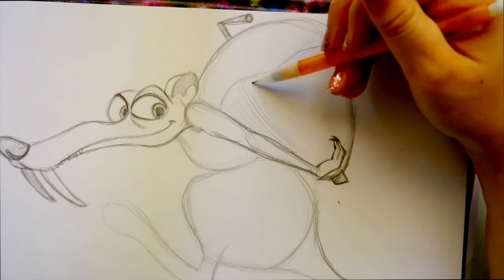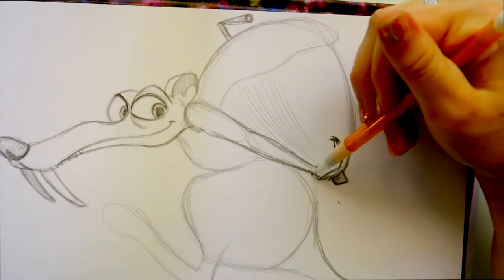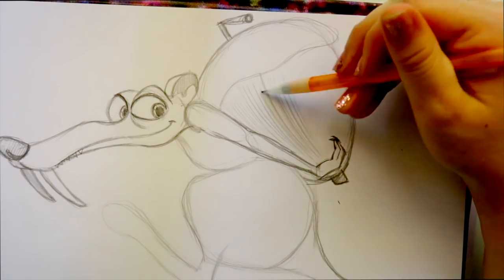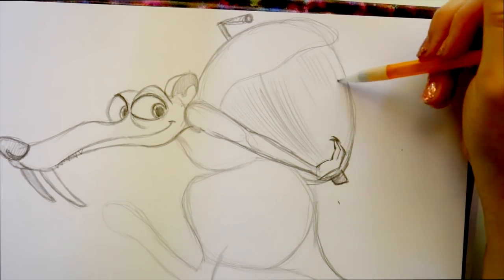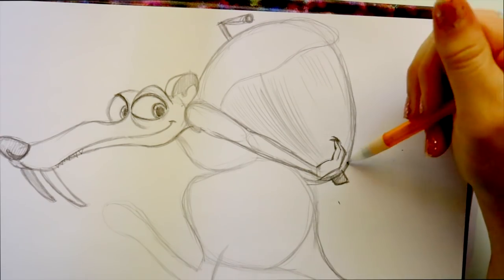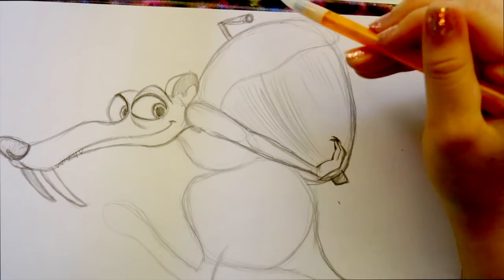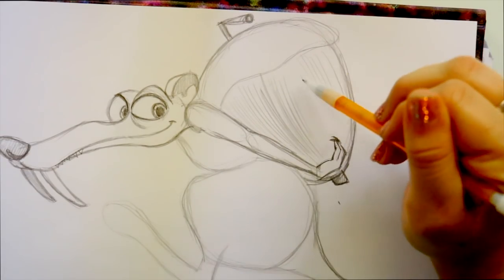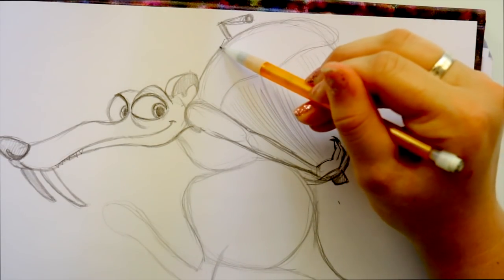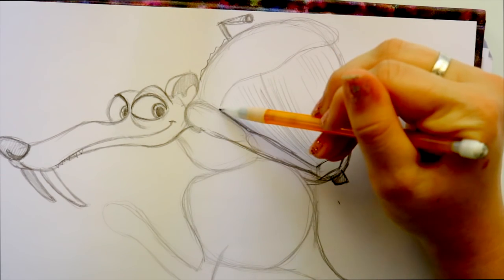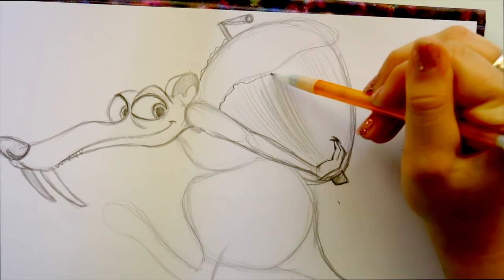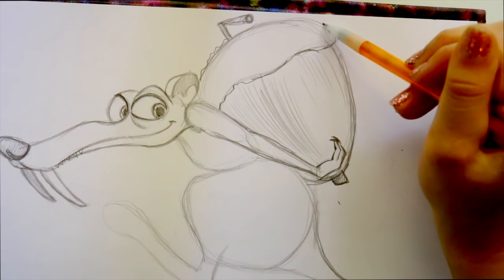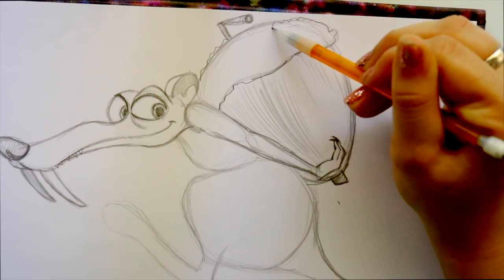And for the texture of the acorn, it looks like this. And this is just on his back. That's the texture of an acorn. Now for the top of the acorn, of course it wouldn't be like these flat, round edges like we have. It would be jagged. And this is a little rounder at the bottom, but the rest of it is a little jagged.